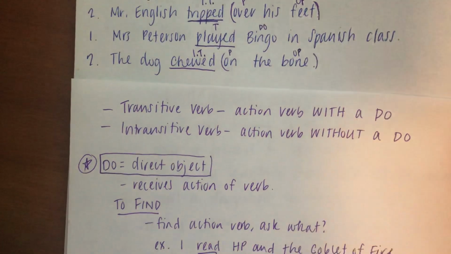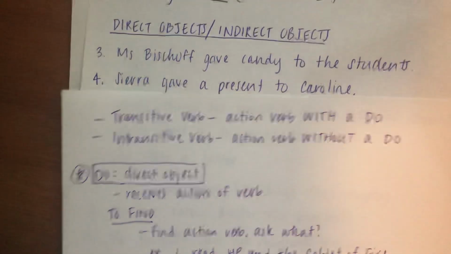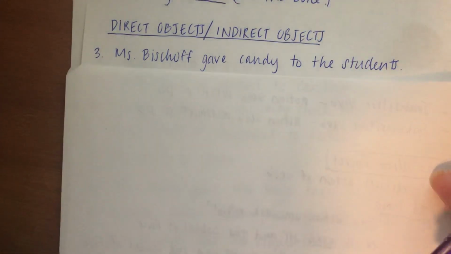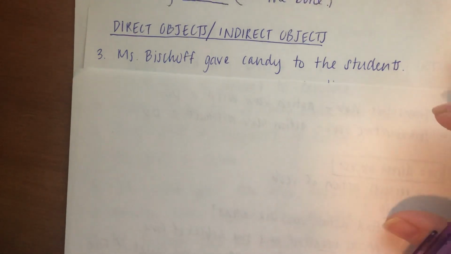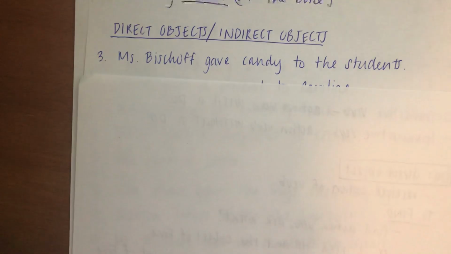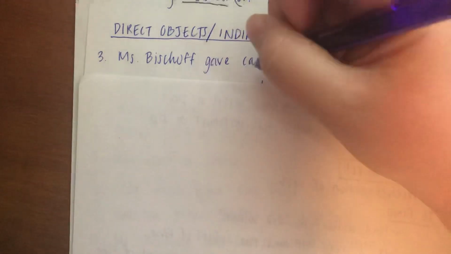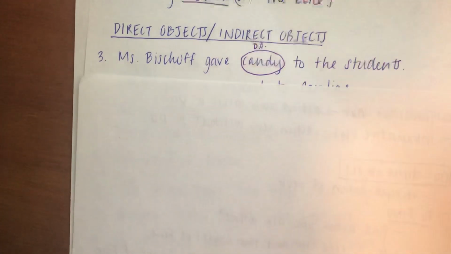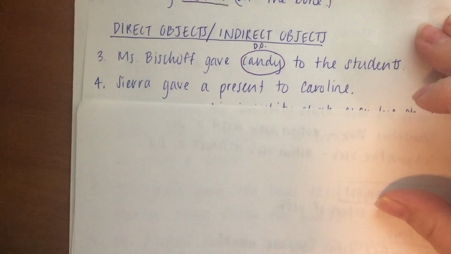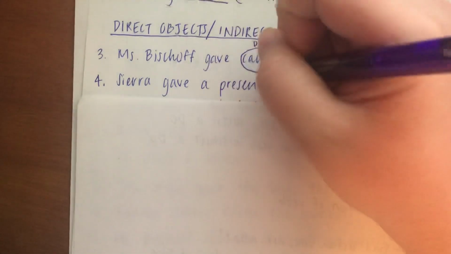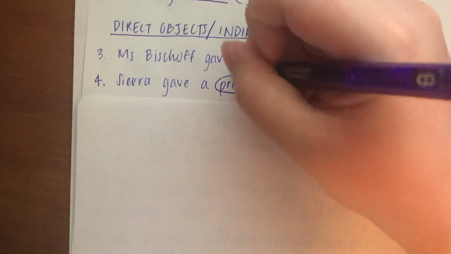All right, the next section, I'm actually going to turn this over so it's less confusing. All you had to do on this section was tell me the direct object. So in number 3, our action verb is gave. Gave what? Candy. Okay, direct object. Number 4, Sierra gave a present to Caroline. Gave what? Present. Direct object.